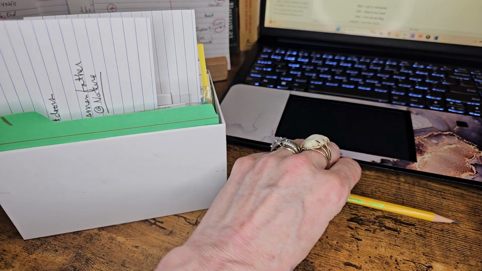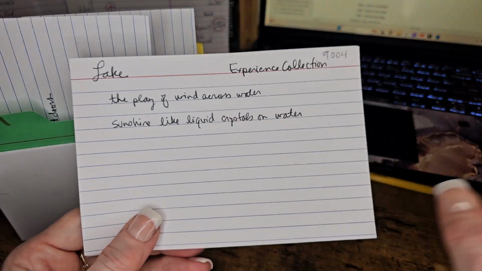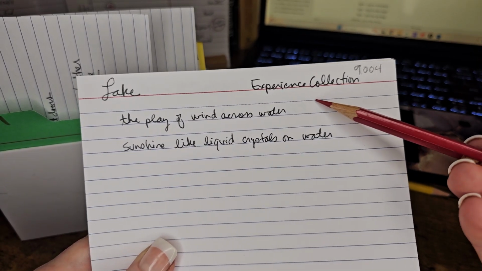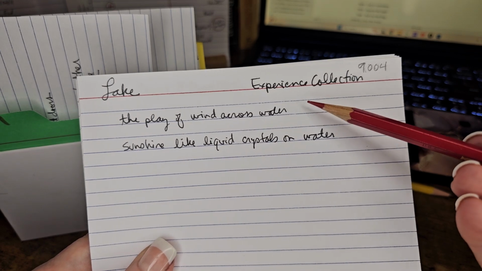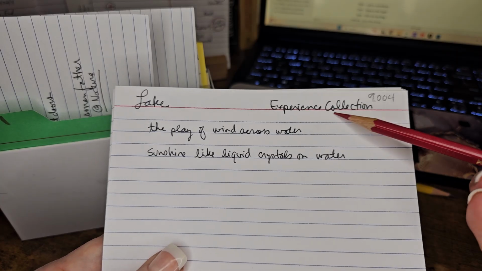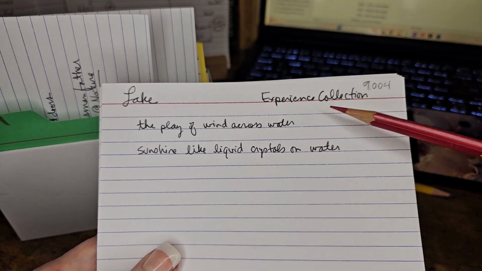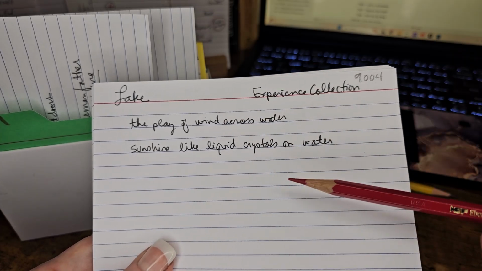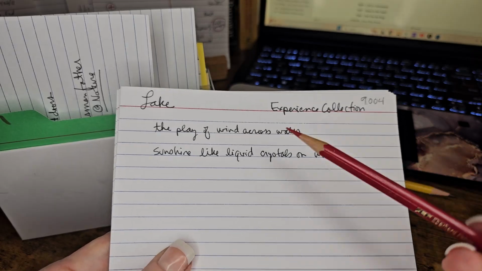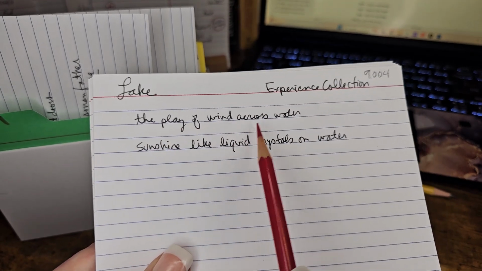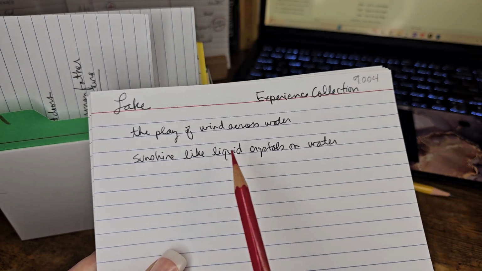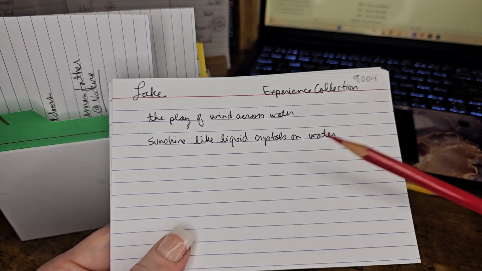Let's see what else we have. The next card that I've got, it's from my experience collection. This is something that you'll learn about in a later chapter of the book. I believe it is in chapter 9, part 904. The experience collection is something that I'm going to teach you to build in your Zettelkasten, and it is literally what it sounds like. It's collecting things, observations, thoughts from your daily life. Maybe you're taking a walk and you notice the play of wind across water. And that makes you think the sunshine on the water is like liquid crystals. Okay, see how that's working there?